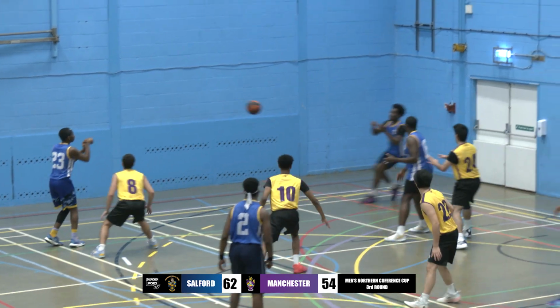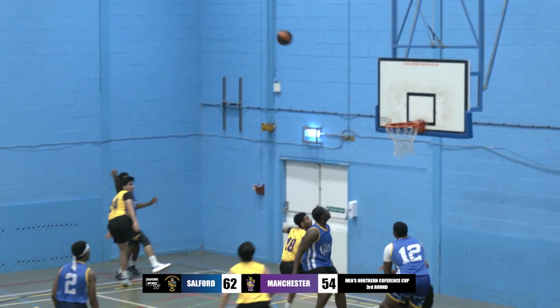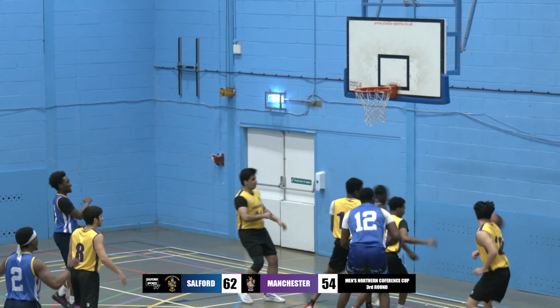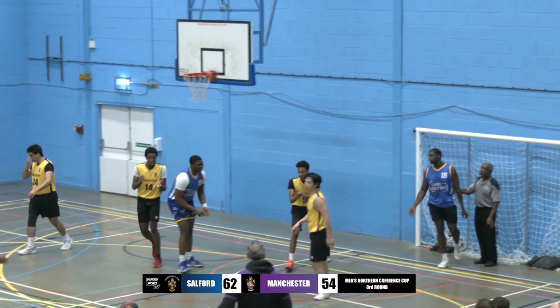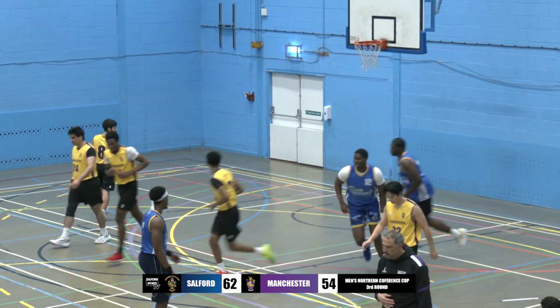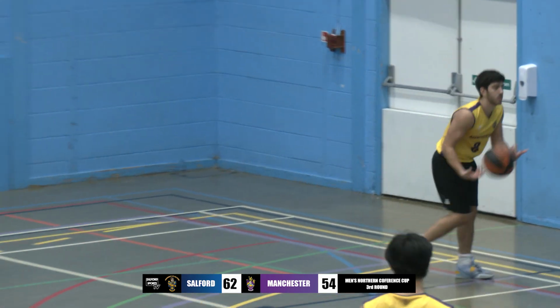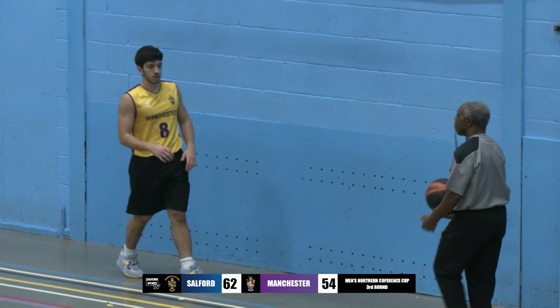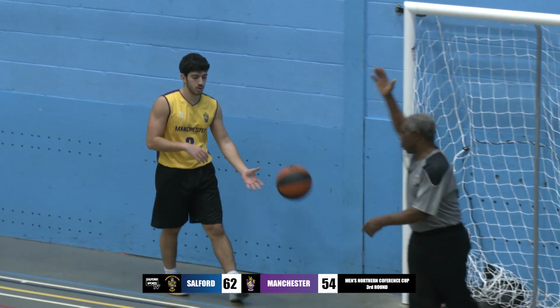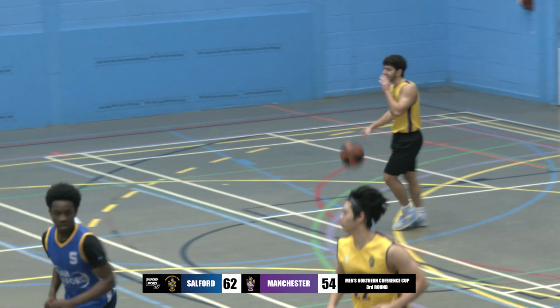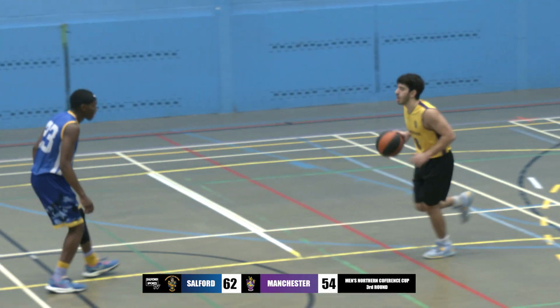Obi to Sam. Brefa, his three-pointer, no good. Aladero grabs the rebound, gives it to Chegbu, but he just can't seem to get the ball under control. It bounces off him and out of bounds, just a little lapse of concentration there. Ball inbounded to Hadrolasi.